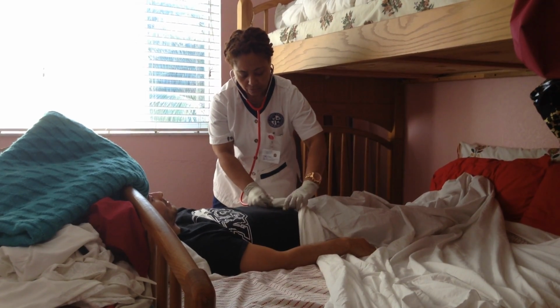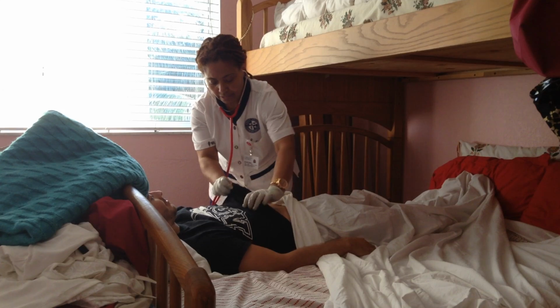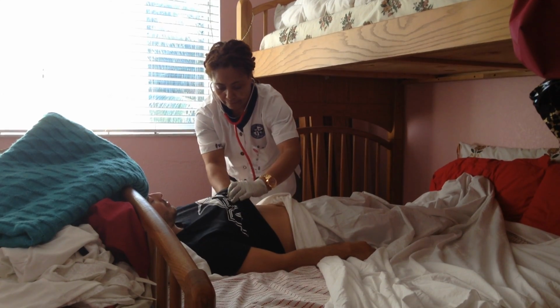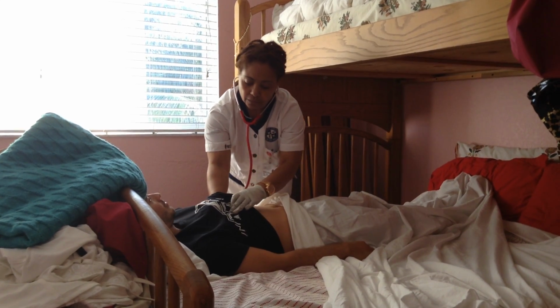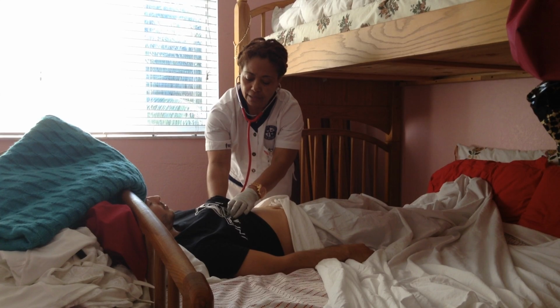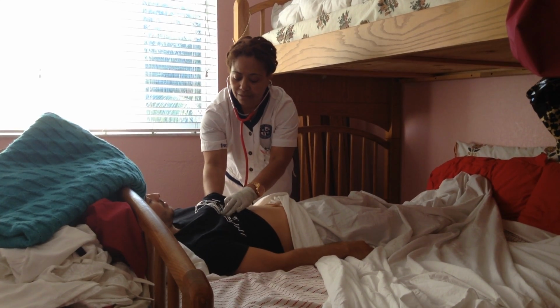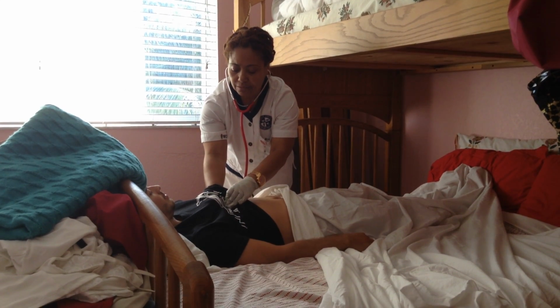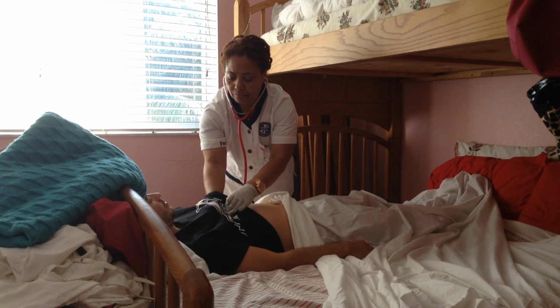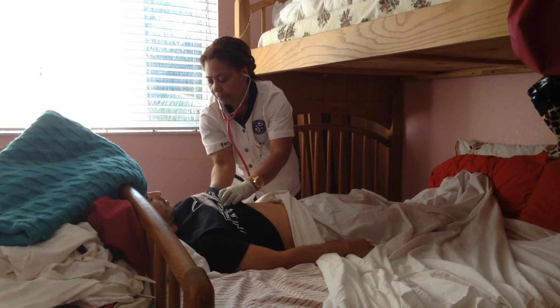I'm going to assess your cardiac. Starting from the right clavicle, right intercostal space, mid clavicle is aortic.